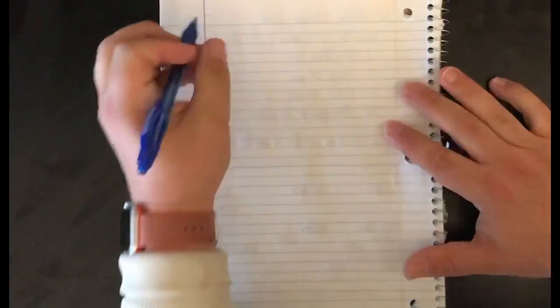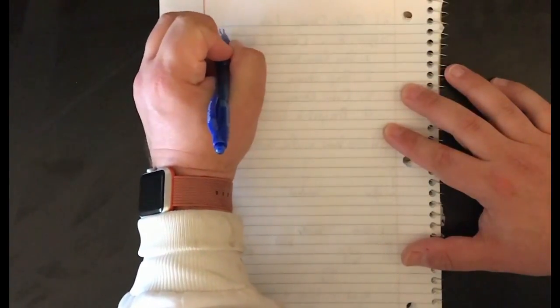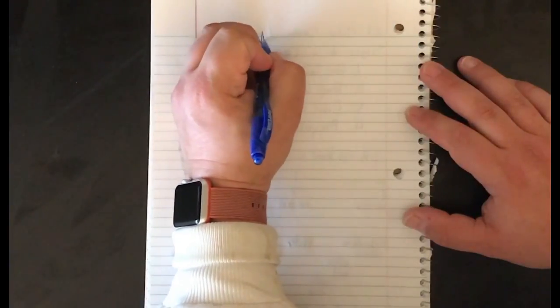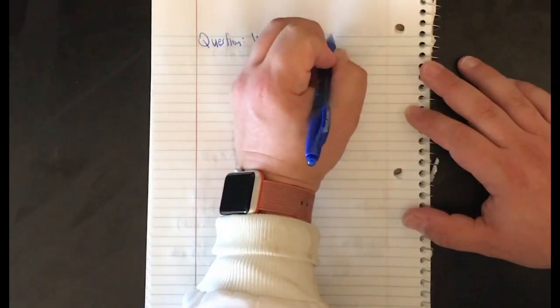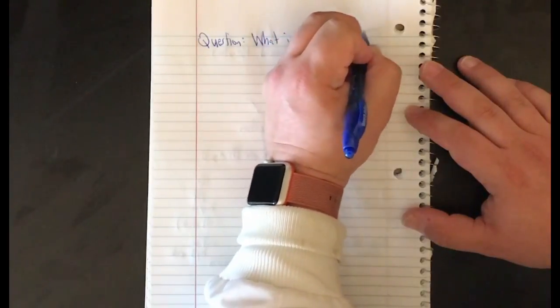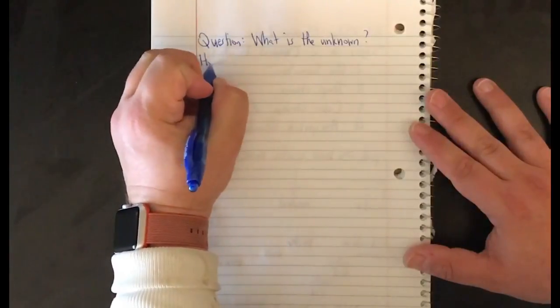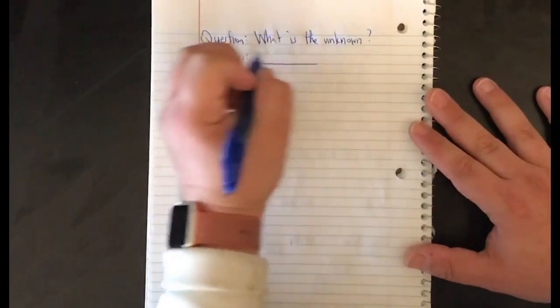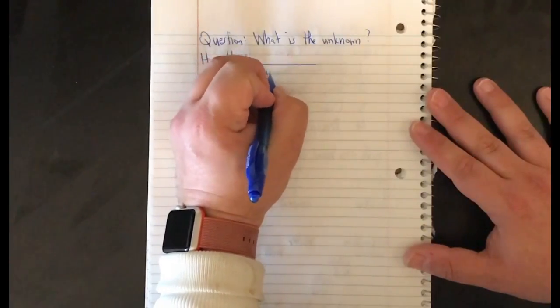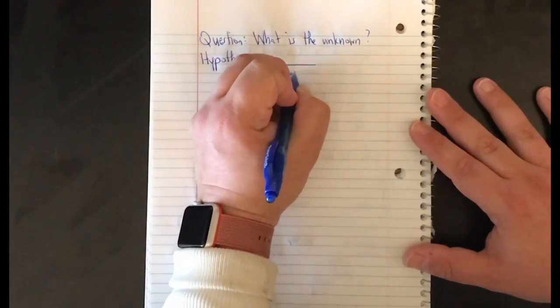For this lab, the question that you are trying to answer is, what is the unknown, an acid or a base? And so your hypothesis is just going to be one word, either acid or base.